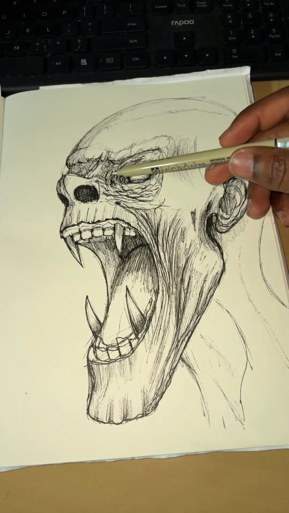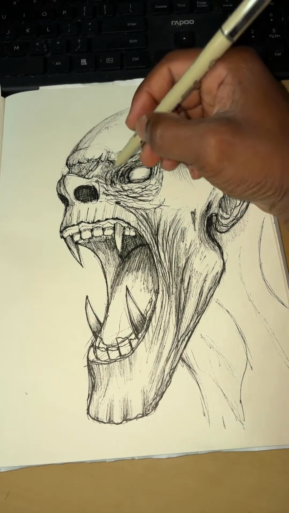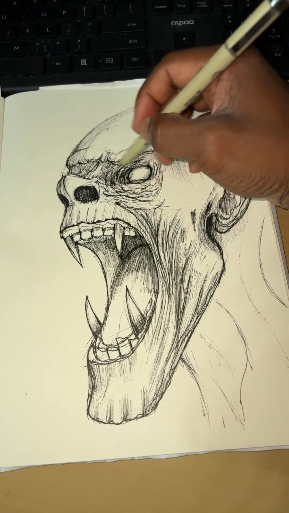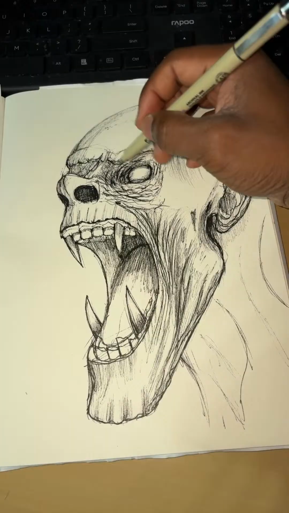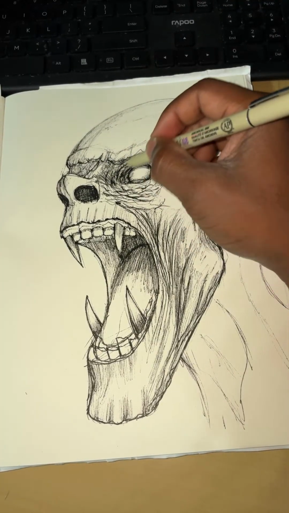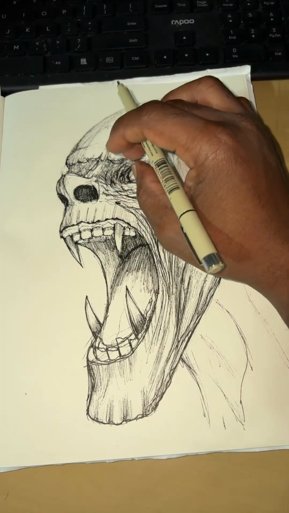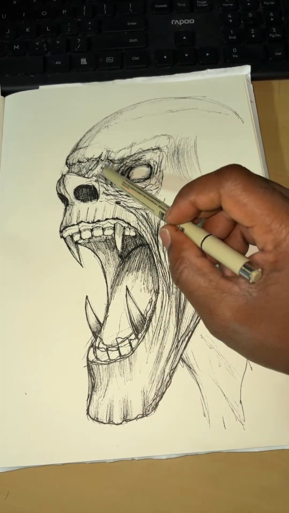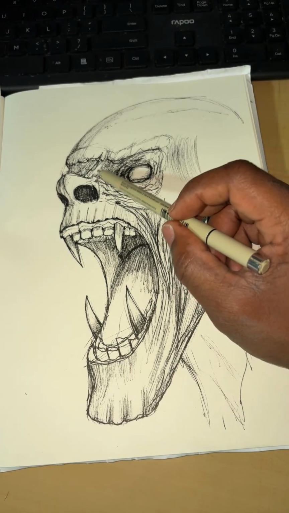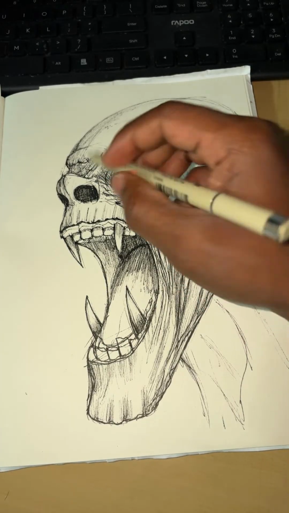So this area, the eye socket, I'm gonna use a bunch of lines, just lines, with no direction. Not following any direction. I just want this area to be darker, but you keep this area a bit lighter, right?